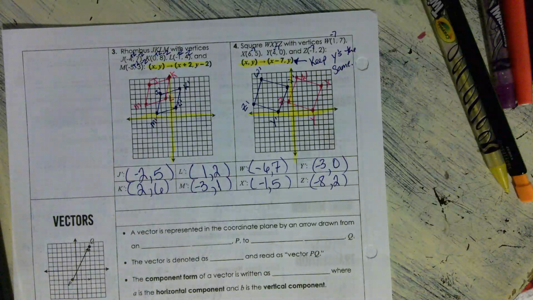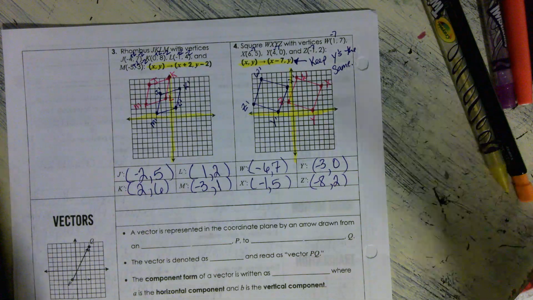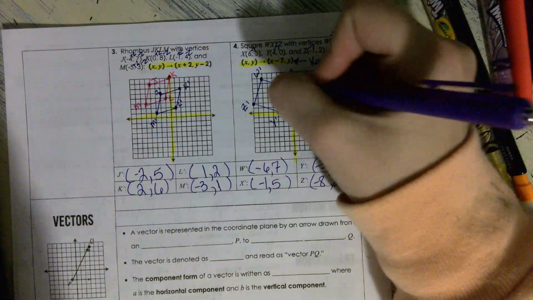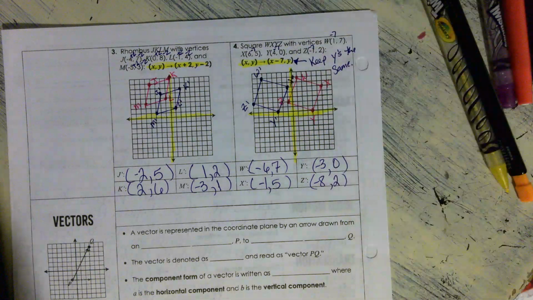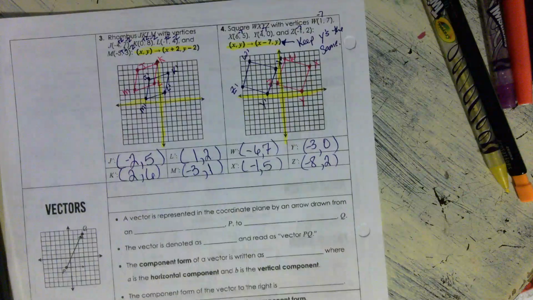Looks pretty good, doesn't it? Not too bad of a lesson. Uh-oh, I think I forgot to label one. Which one did I forget? X prime. Oh, maybe I did. It's just you can't see it there. X prime. Okay.